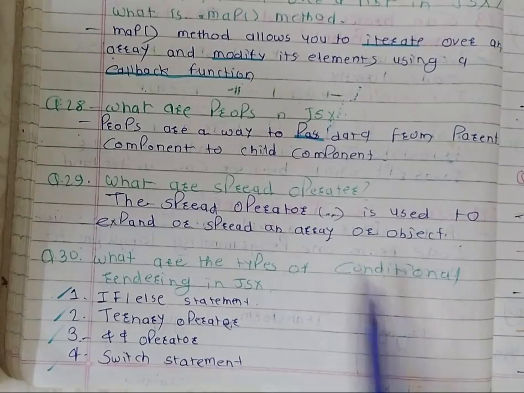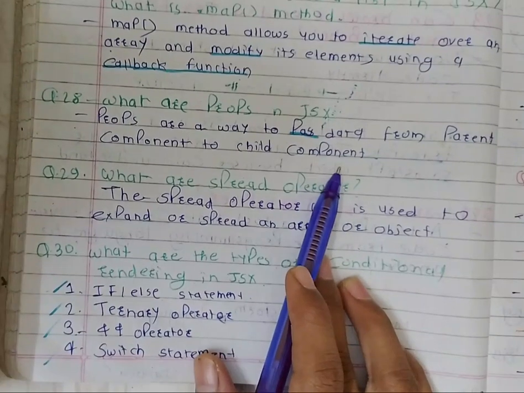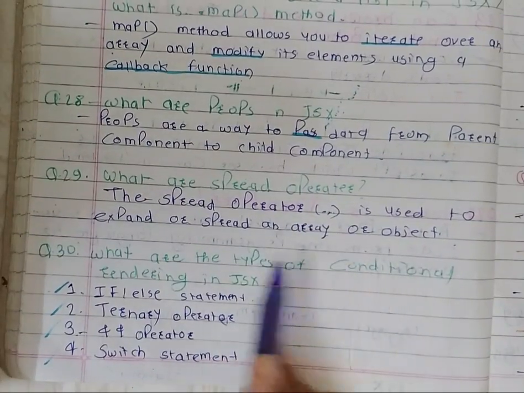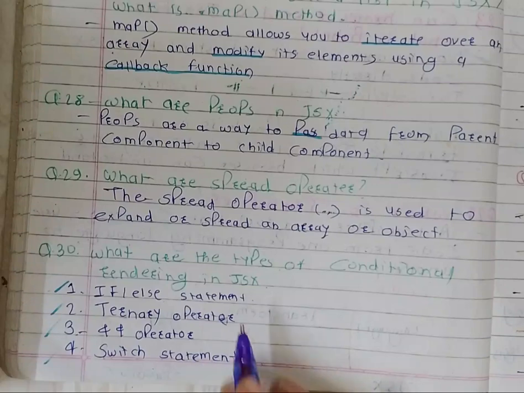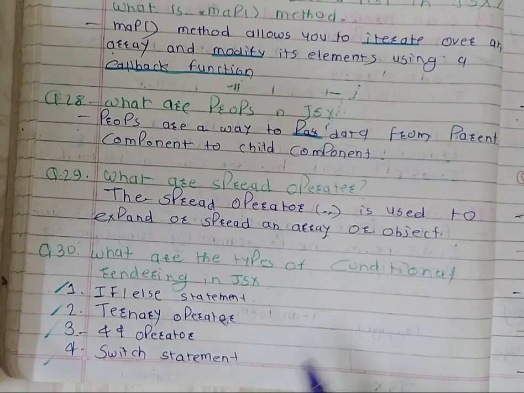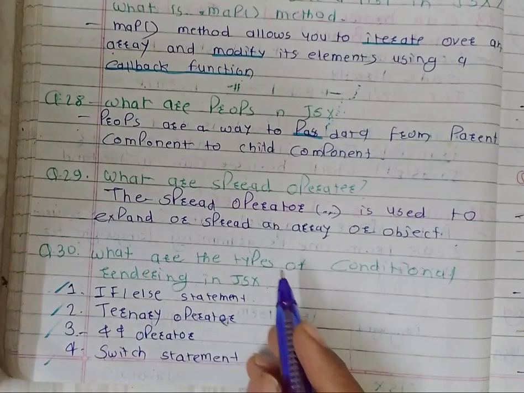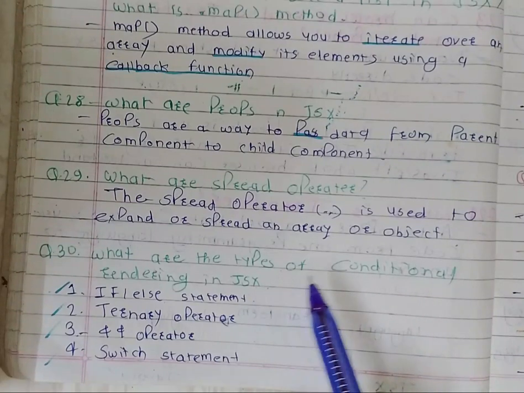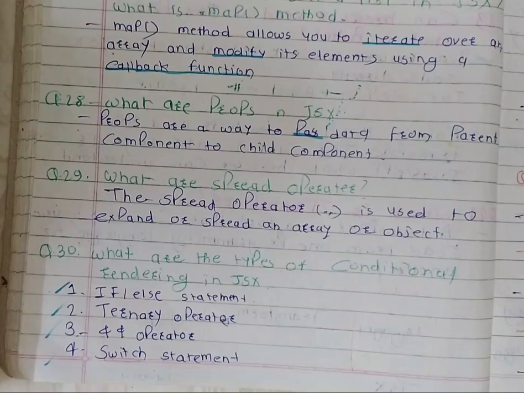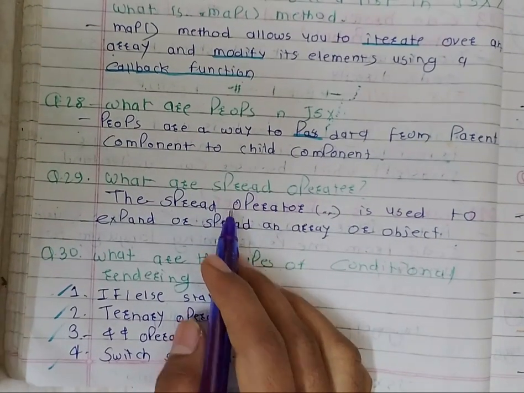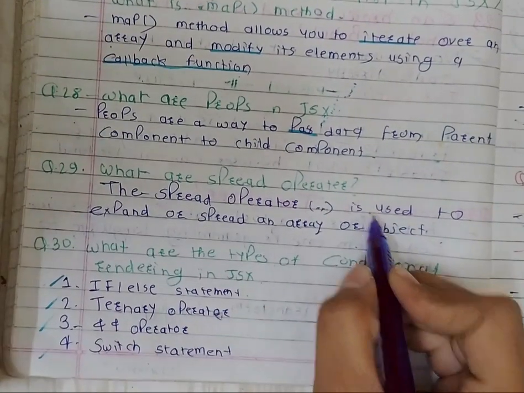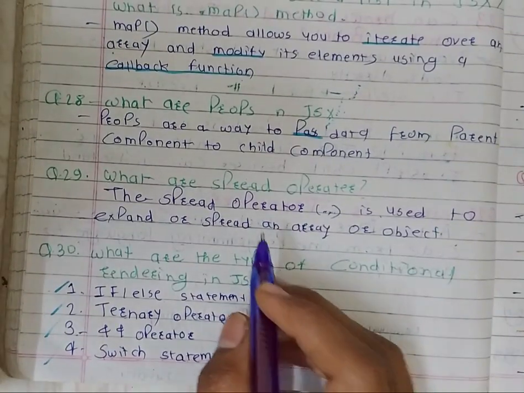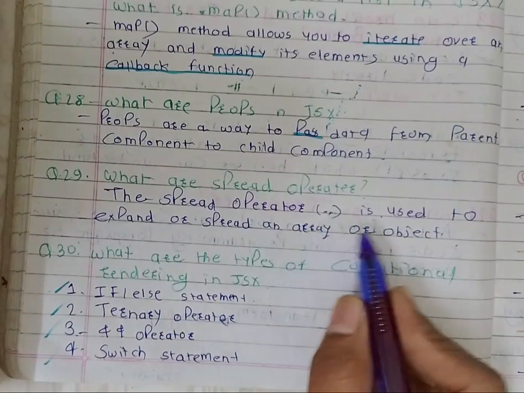Then, what are props in JSX? Props are a way to pass data from one component to another component, or from a parent component to child components. Props stands for properties. With their help, we can pass data from one component to another. Then, what is the spread operator? The spread operator is used to expand or spread an array or object.